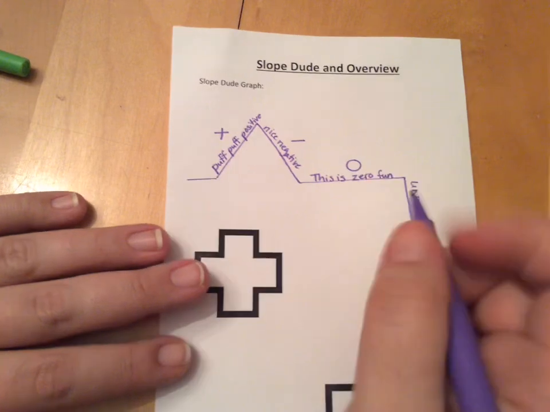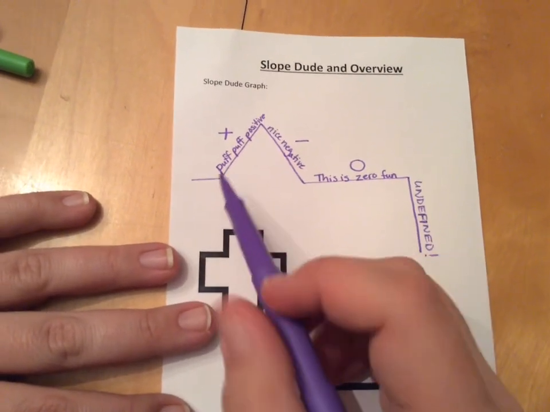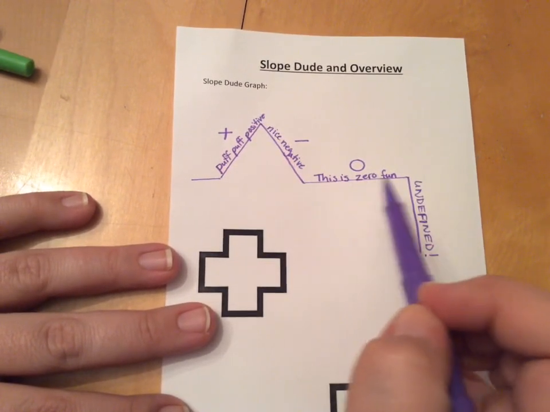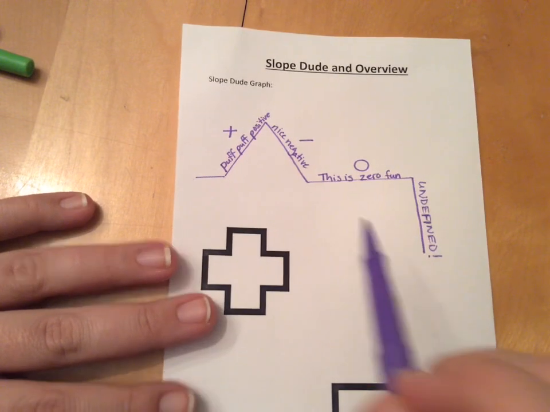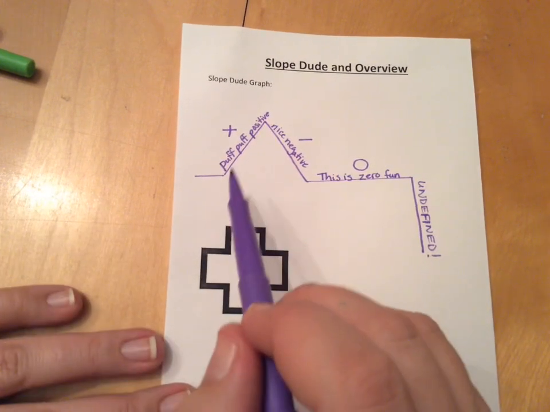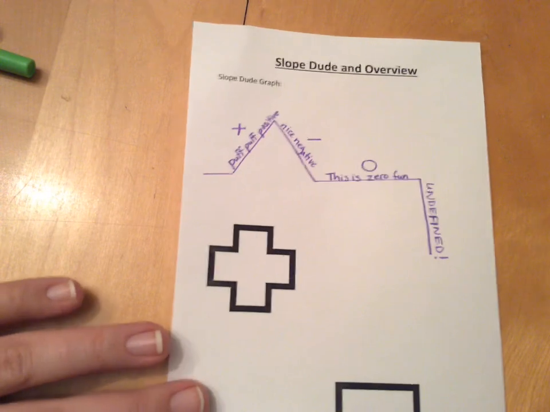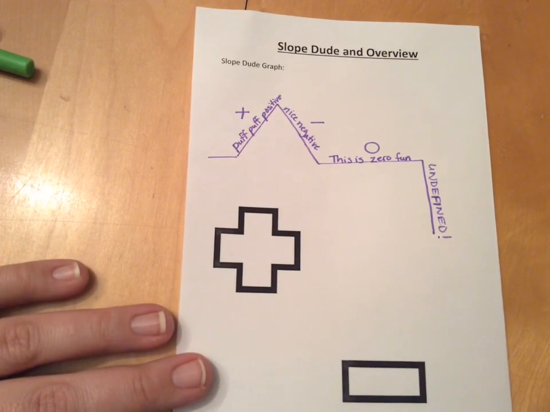Okay, so we have our 4 different types of slopes. We have positive slope, negative slope, 0 slope, and undefined slope. So if you can remember this graph, you will be able to remember all the different types of slope that you need when you're looking at a graph.